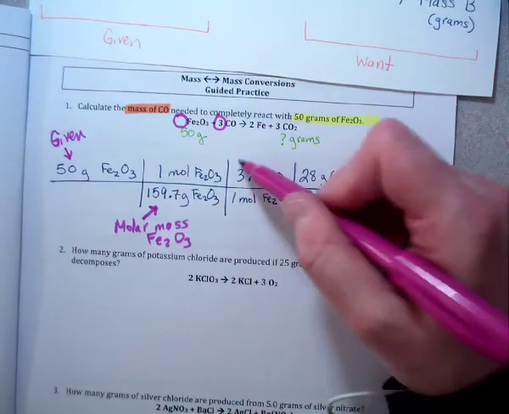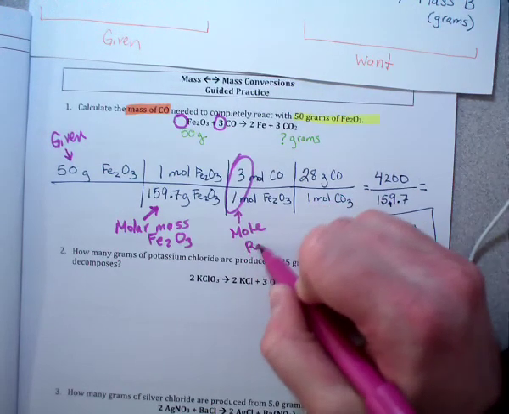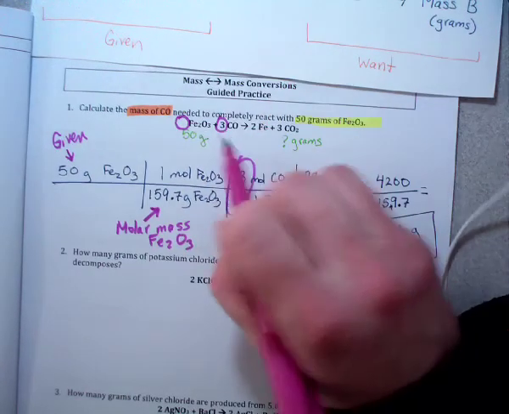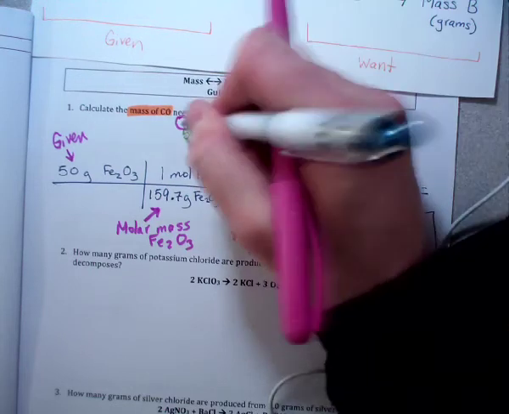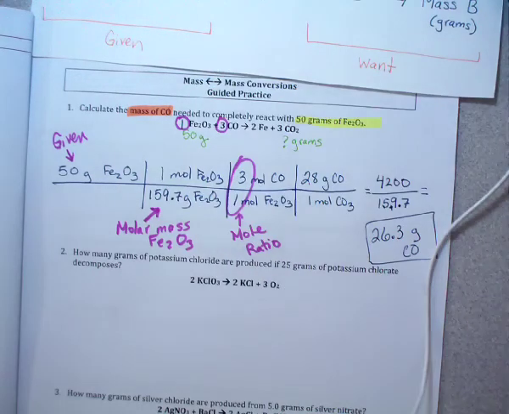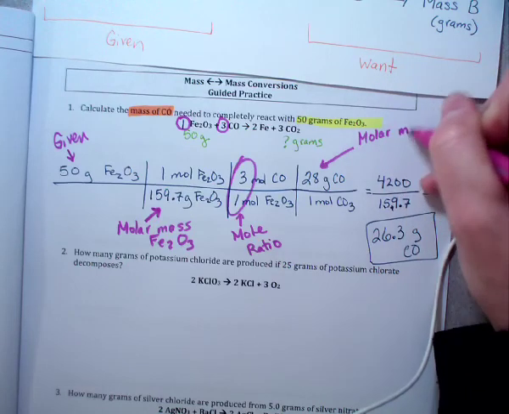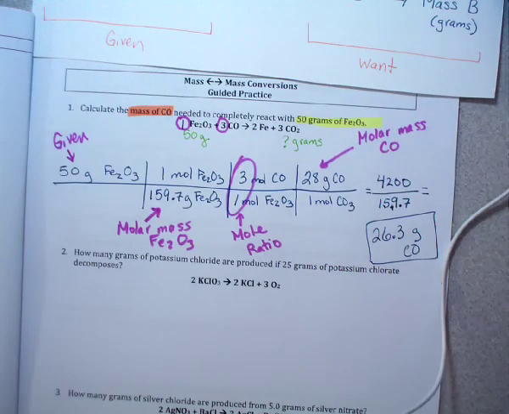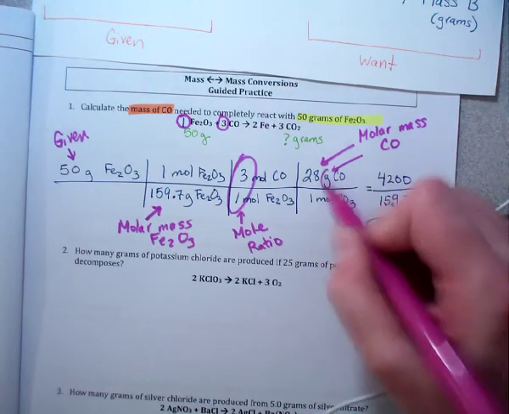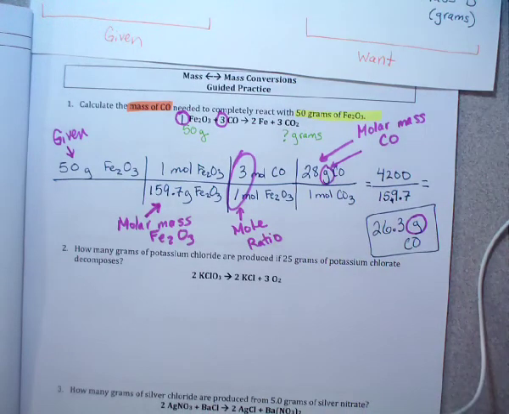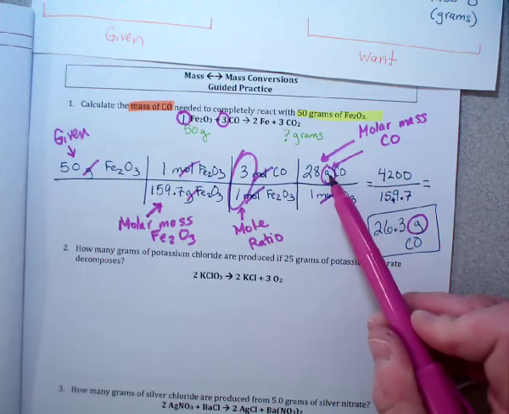The third number I see is the 3 and the 1, and that is my mole ratio, which comes from the numbers in the balanced equation. If there's no number in front of a compound, you can assume it's an imaginary 1. And then finally, the 28 is my molar mass of carbon monoxide. Because my final unit is grams, that's going to be the final unit in my answer. All of the other units canceled out, and I'm left with grams for my final unit.